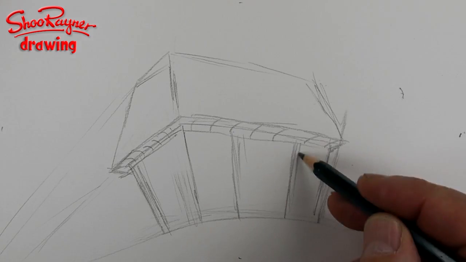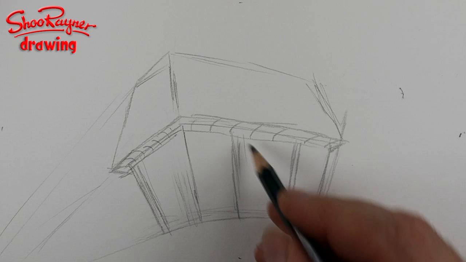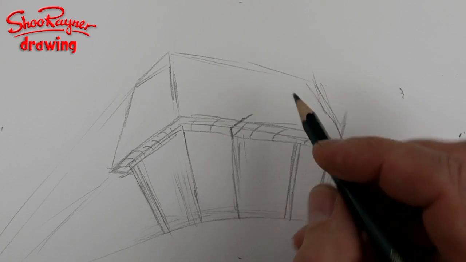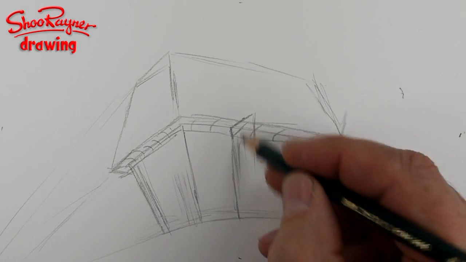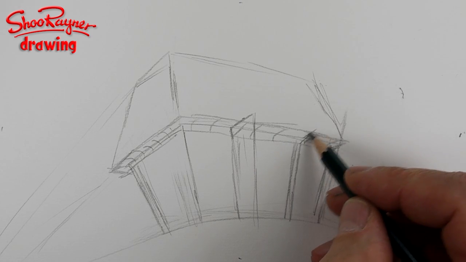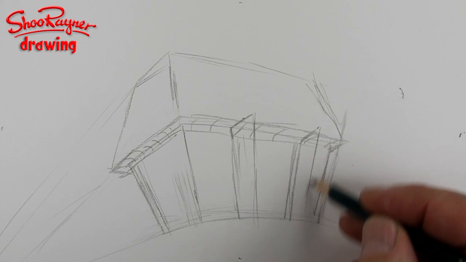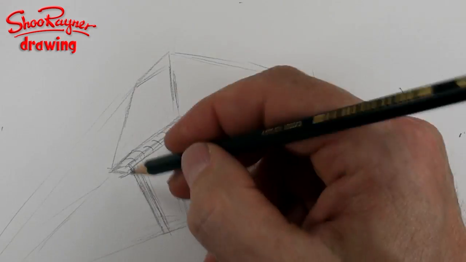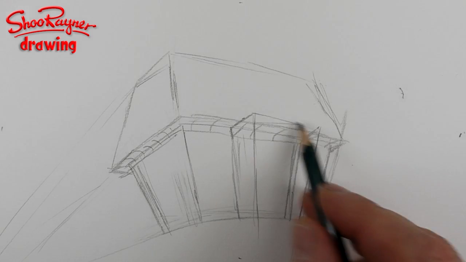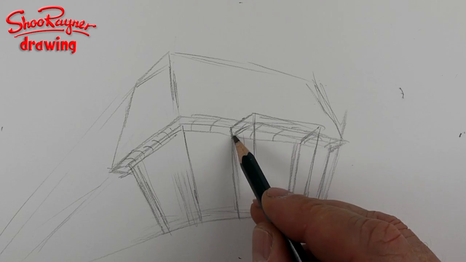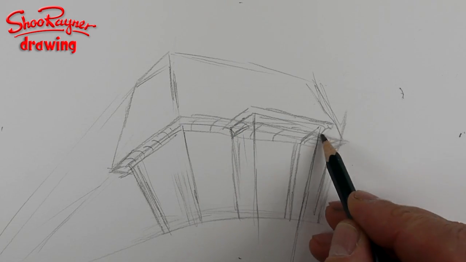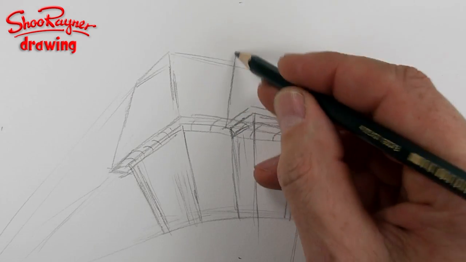So if we think that this is where it sticks to the house, and again think of it as a box that sticks out, this line will still be coming to meet this vanishing point. All these lines here will meet somewhere down here in one point, and I'm just imagining where they are at the moment. That line will come around there, so we'll still have that curving bit, and the roof on the front bit will be like that.